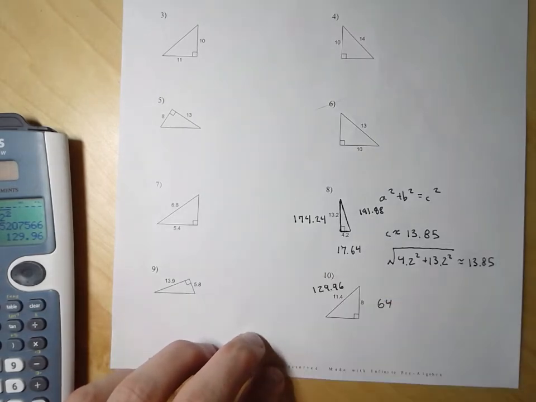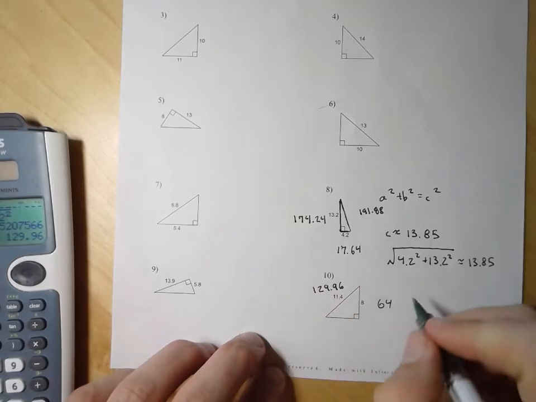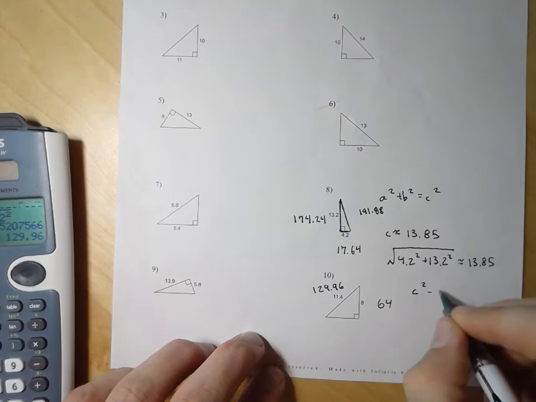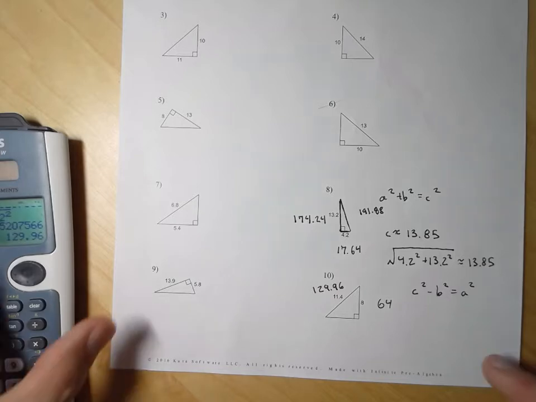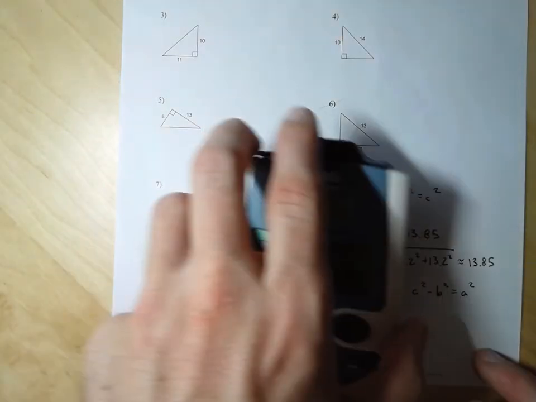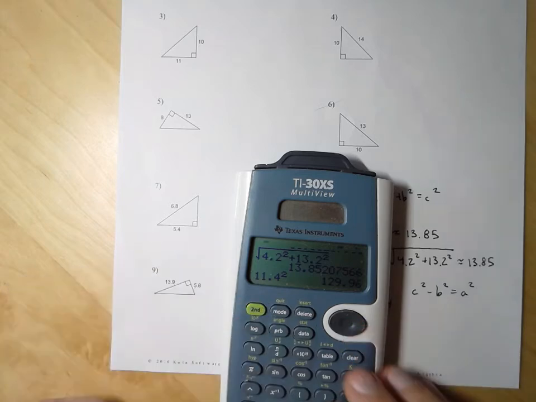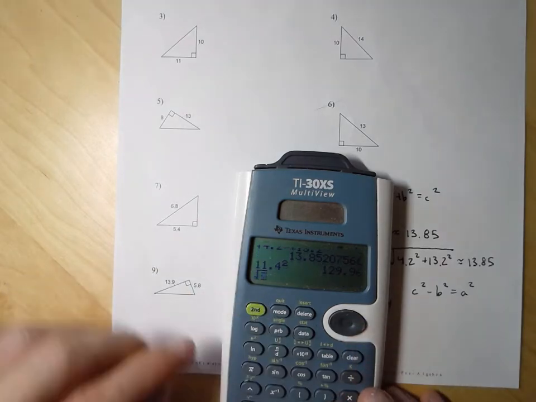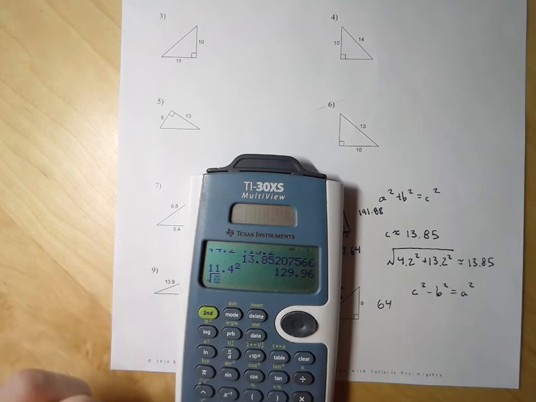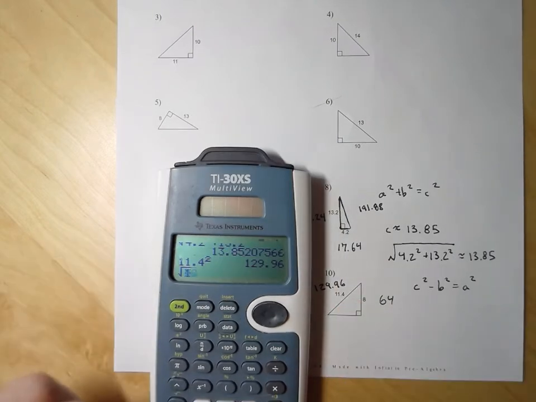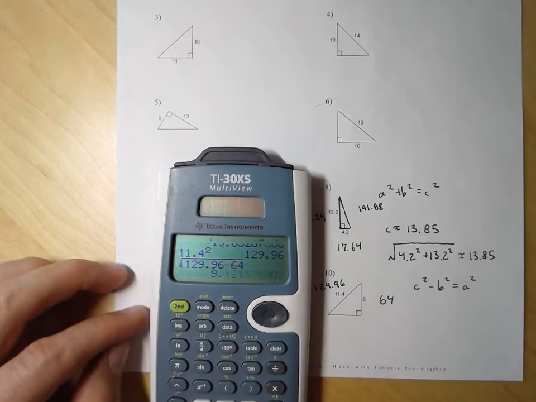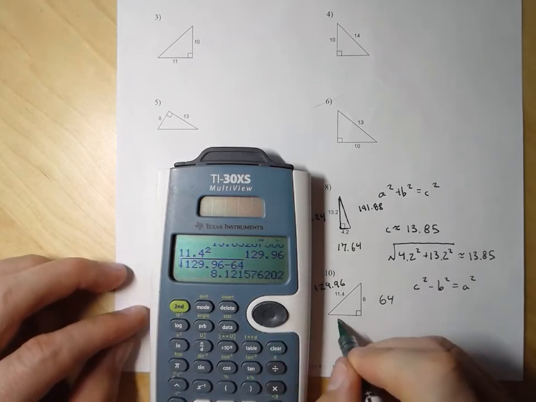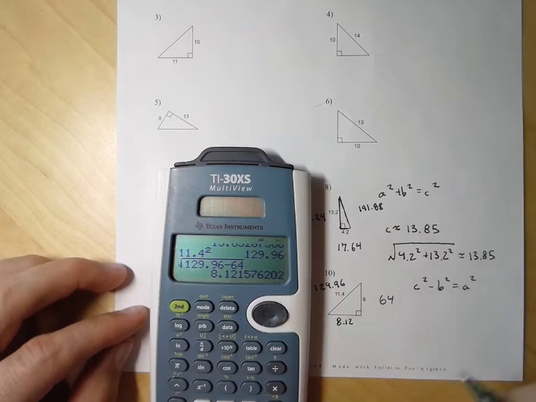And we want the difference of those two areas and the square root of that difference, because this is a missing leg problem. So we're using c squared minus a squared, or b squared, equals the other square. And again, I'm just going to practice using this technique. The square root of the hypotenuse squared minus the leg squared will give us this missing side length right here.